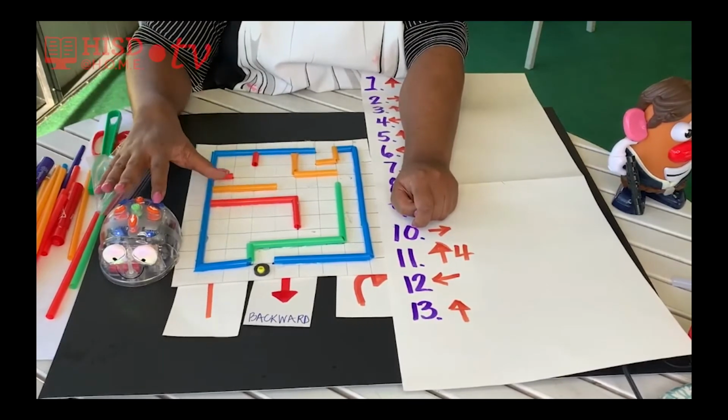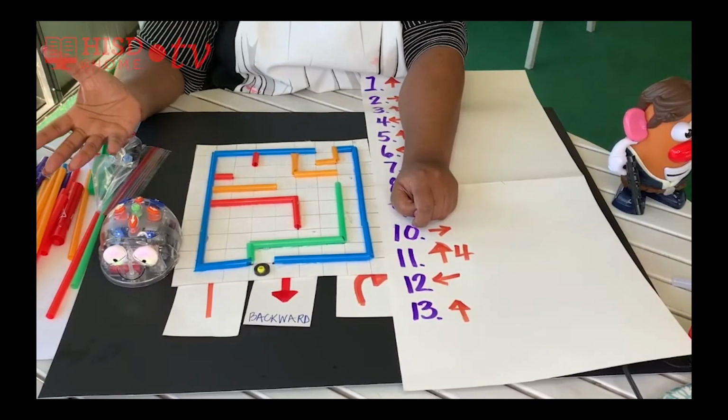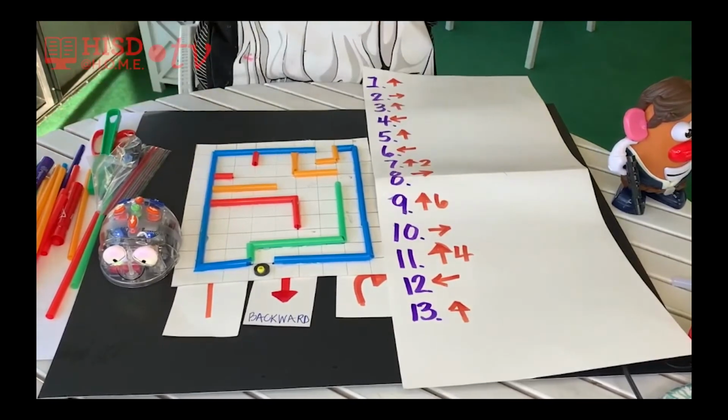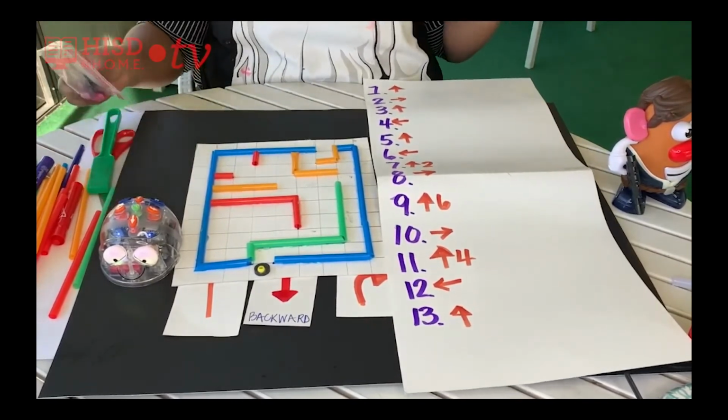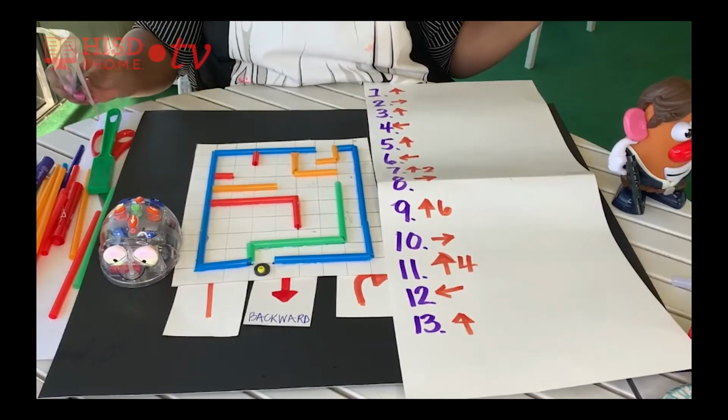Beep, beep, beep, beep, beep, beep. Good. We just did Coding Unplugged. Yay! You're my engineers and my coders. Go, tiny coders, go!